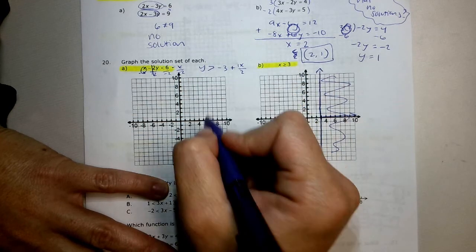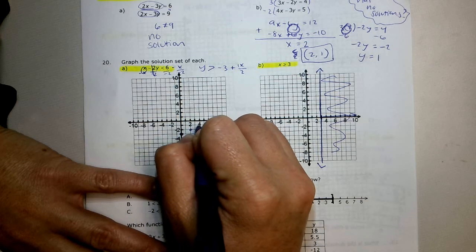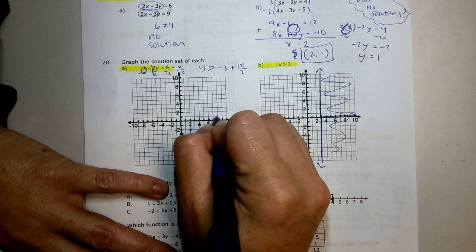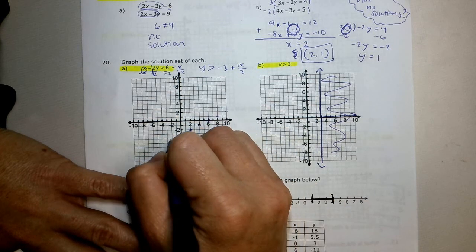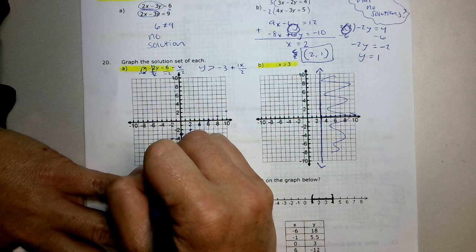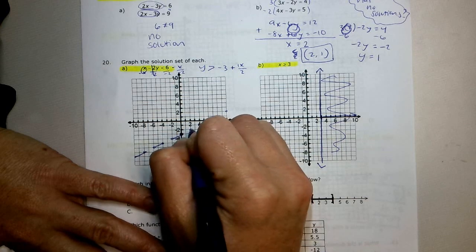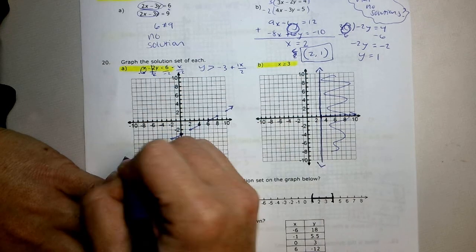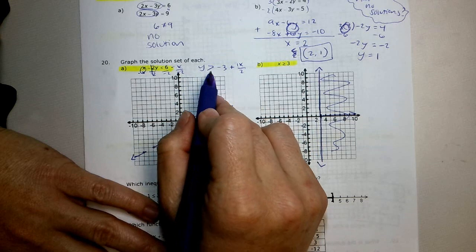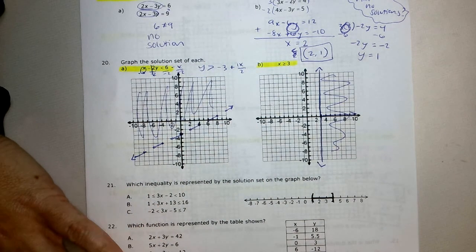So I'm going to start at negative 3. I'm going to go up 1 over 2, up 1 over 2, down 1, backward 2. And I know that this is not equal to, so it's going to be a dashed line. So dashed line goes across. And then it says y is greater. Well, if something's greater than you, it is above you. And you can only do that when y is alone. And there we have it.